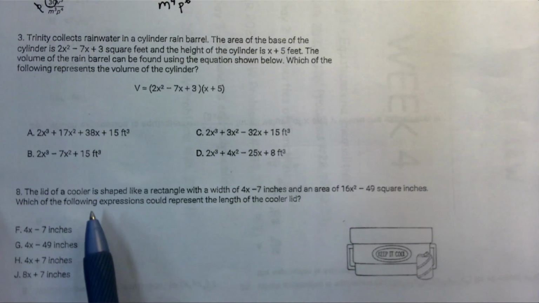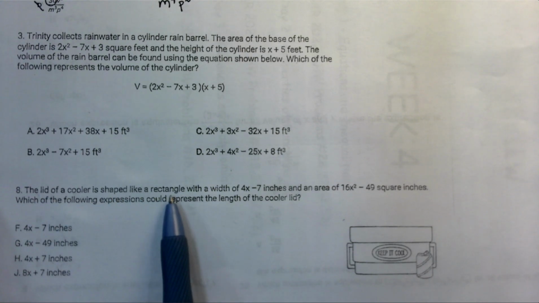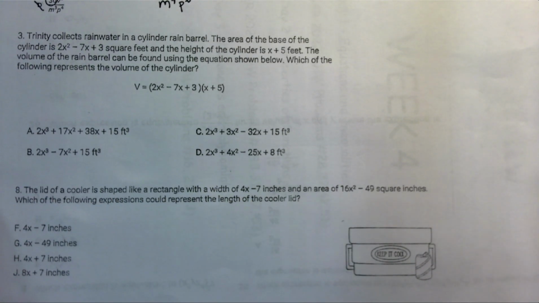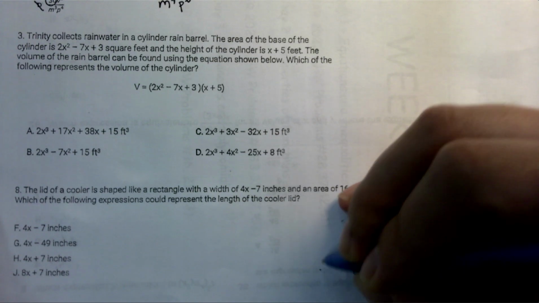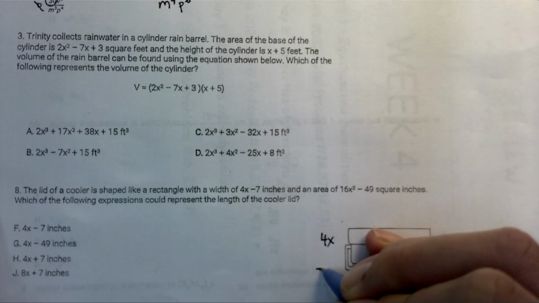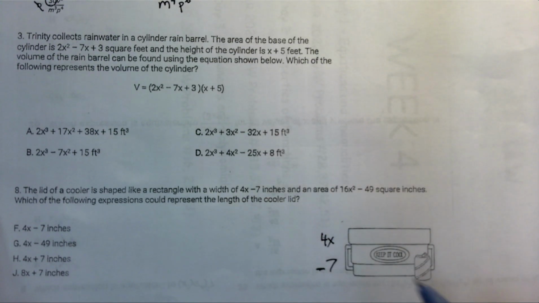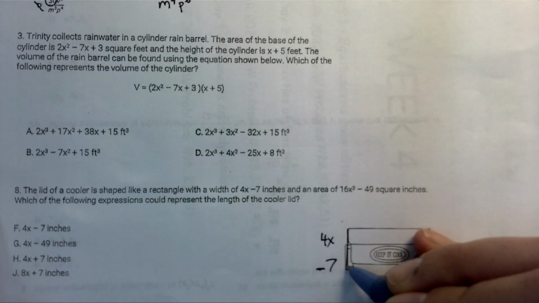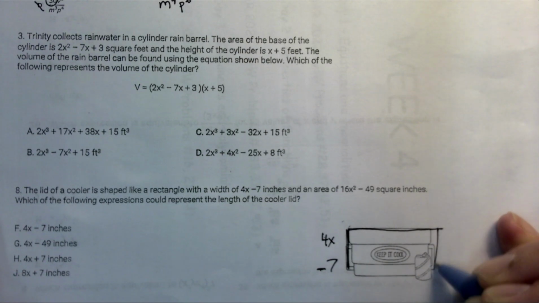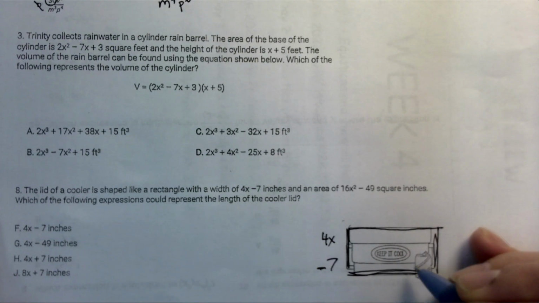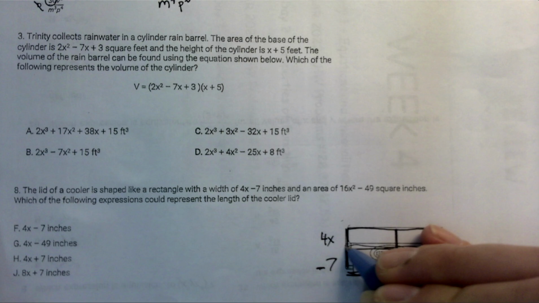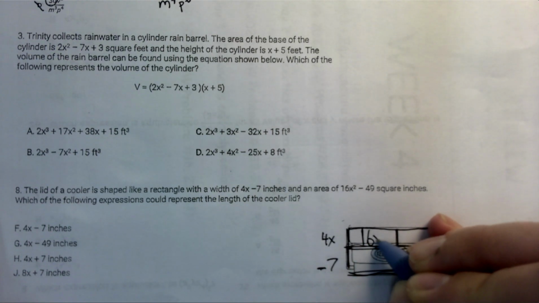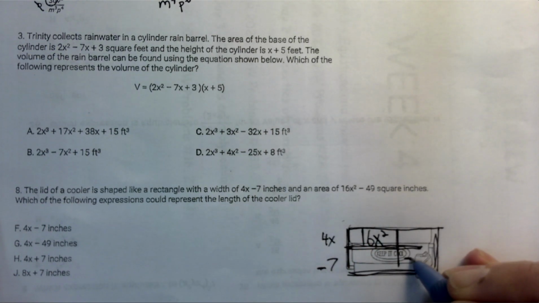It says the lid of a cooler is shaped like a rectangle with a width of 4x minus 7, and has an area of 16x squared minus 49. So I'll write 4x minus 7, and that means this thing has an area of 16x squared minus 49.